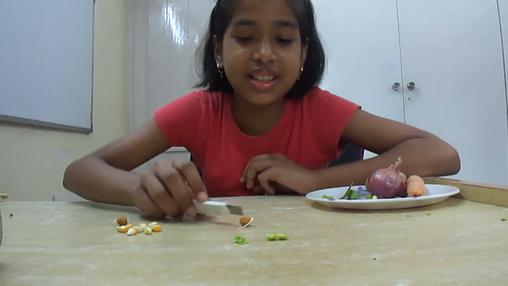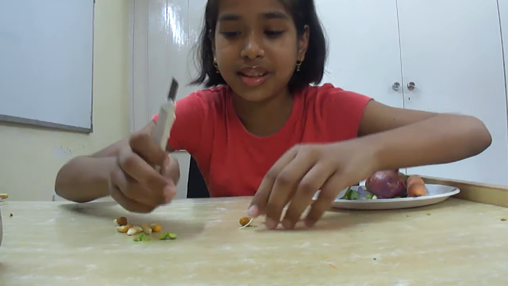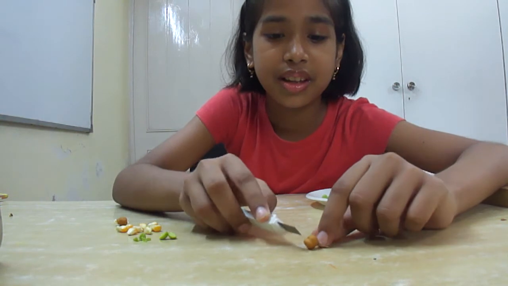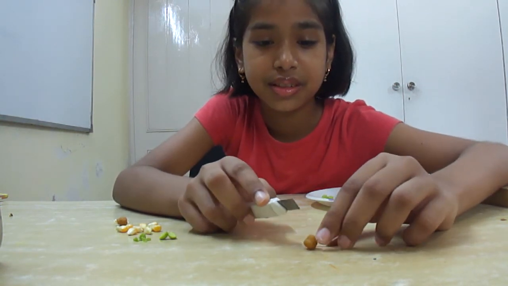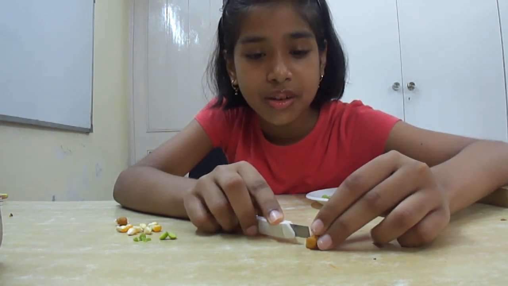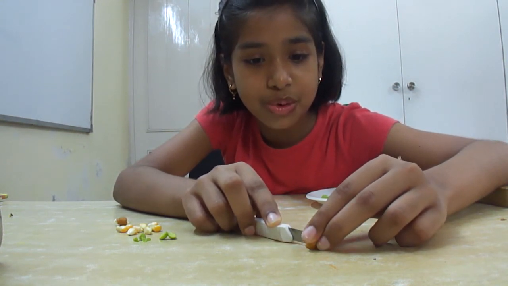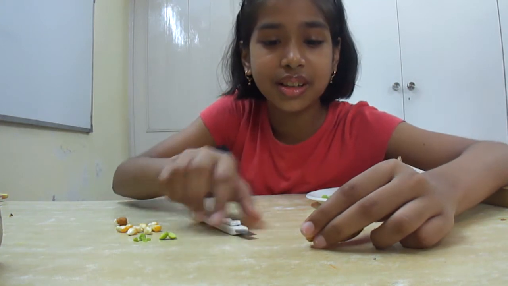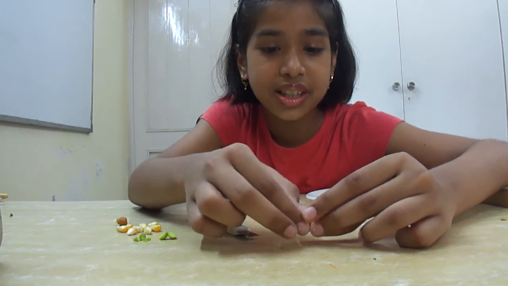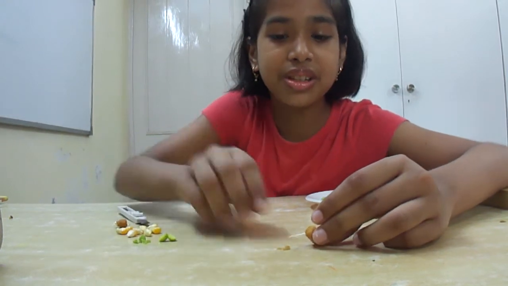Now let's cut this sprout also. Just let me put this here. And now let's cut this seed. So here, first I am going to remove the outer covering, or the seed coat. So here, as you can see, it is getting removed. Let me remove this out and then I will show you.